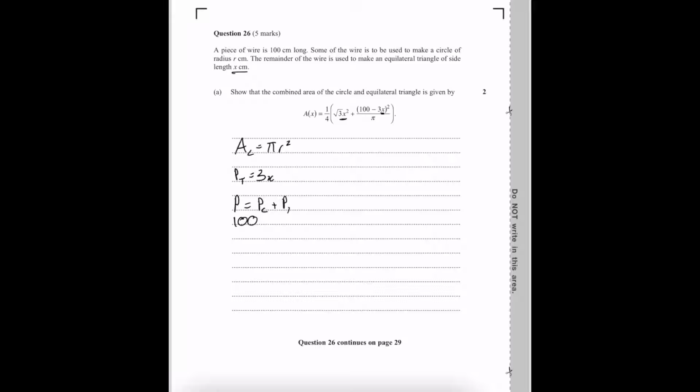We know the total length is 100, which is the perimeter of the circle plus 3x. So that means we can say the perimeter of the circle is equal to 100 minus 3x. We should know the perimeter of the circle is 2 pi r. So that's equal to 100 minus 3x, and that means r is equal to (100 minus 3x) over 2 pi.